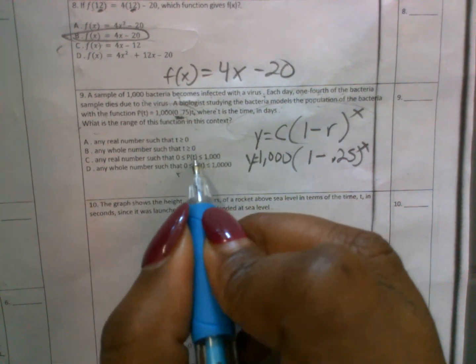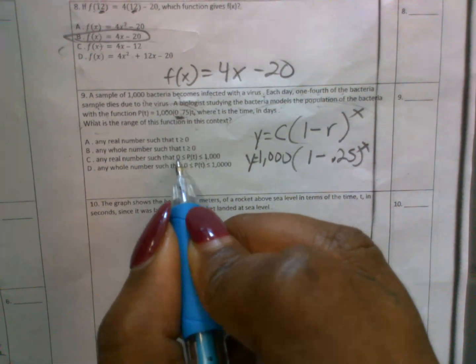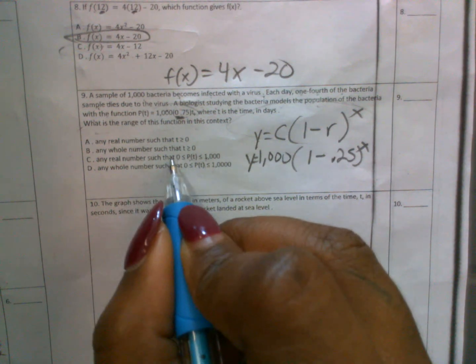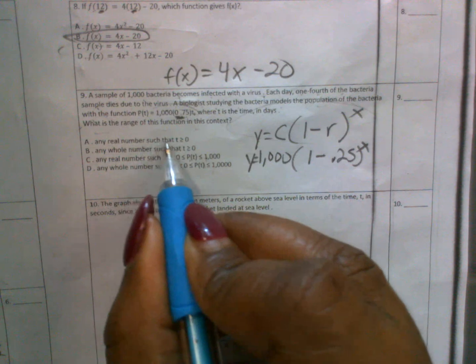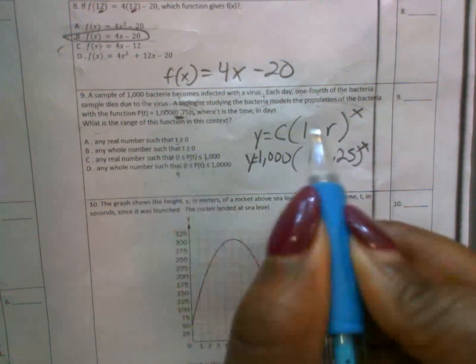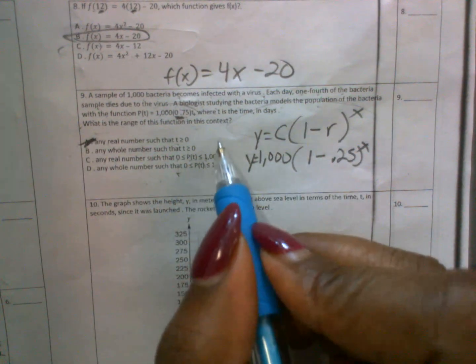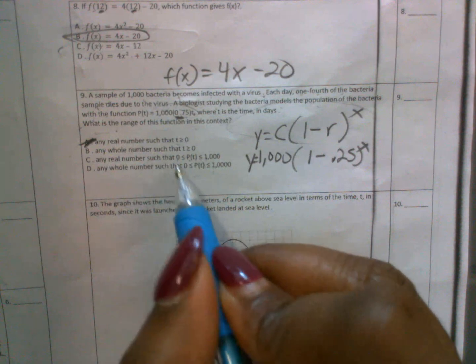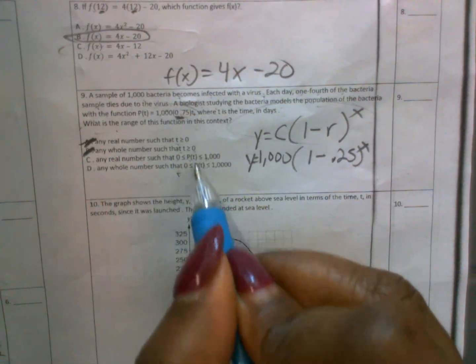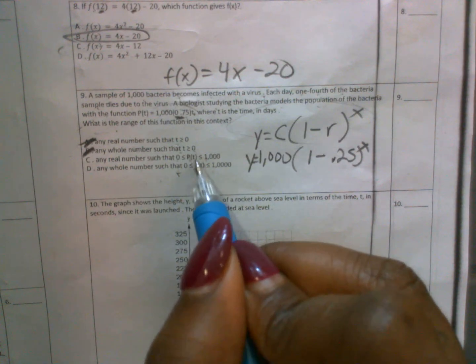It's going to be any real number such that... T is time though. That's not it. It's saying range, not domain. So that's not it. T is time, and that's not it either. So it has to be between these because it's talking about the range.